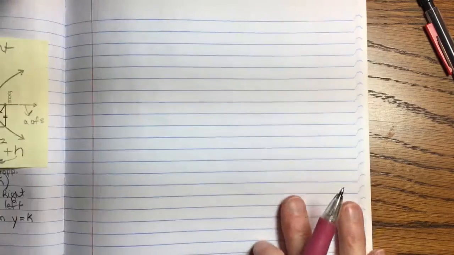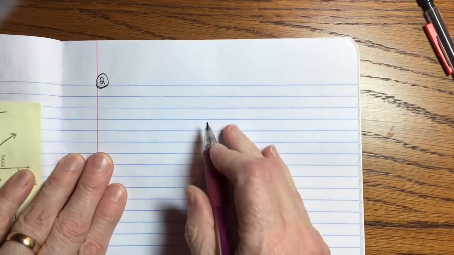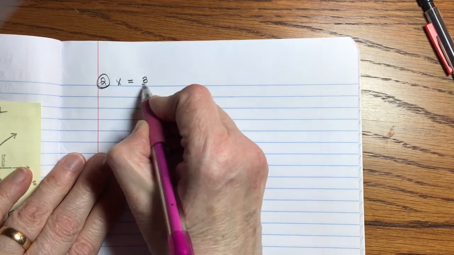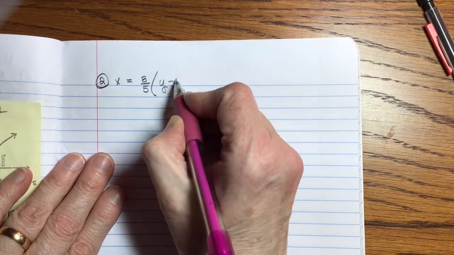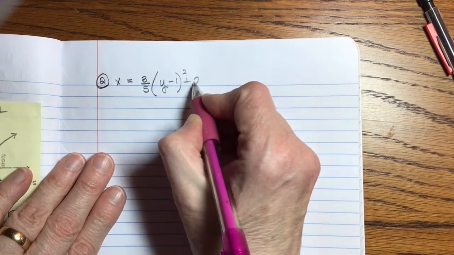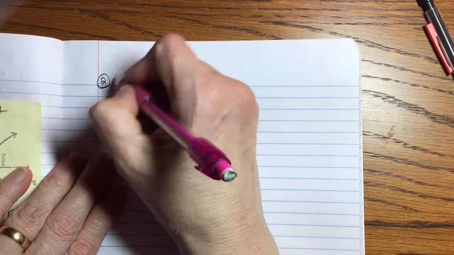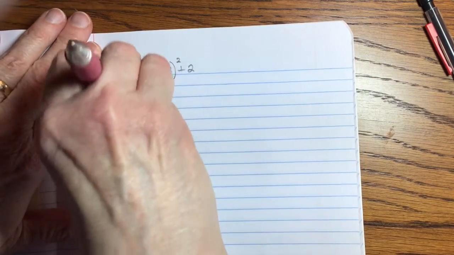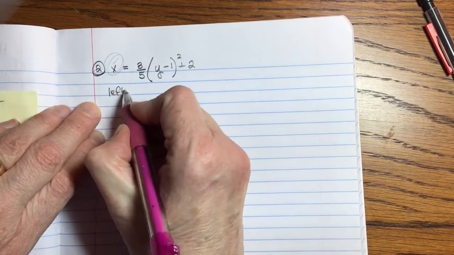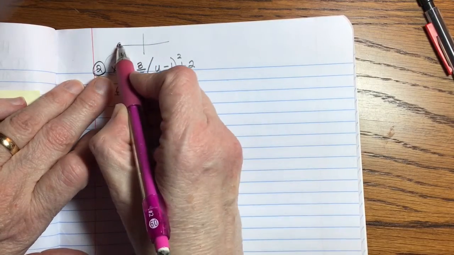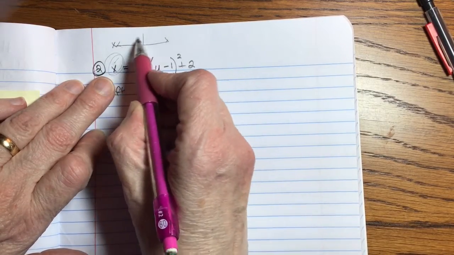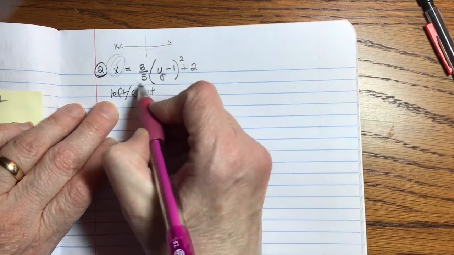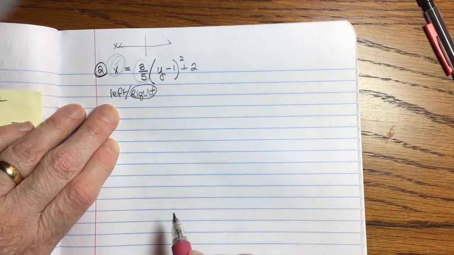Number 2. I thought we'd do another x equals, and we're going to do x is equal to 3/5 times (y minus 1) in parentheses squared plus 2. Notice that it leads off with x, so it's going to be up or down. Oh, sorry. It's going to be left or right. Think about it. Your x-axis runs horizontal, and so it's going to run along the x-axis, so it's going to be left or right. And because A is positive, it's going to open right.